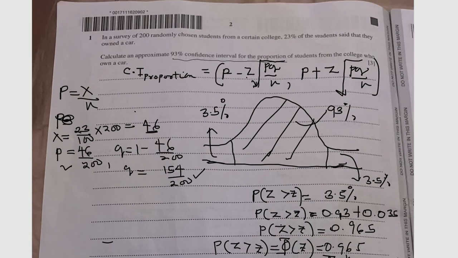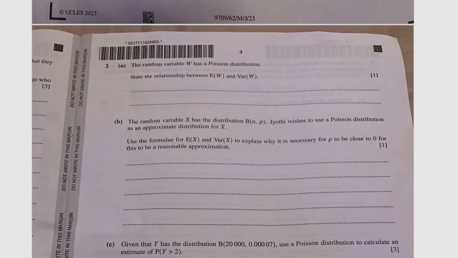So let's see the next one, number 2. Now second question is a random variable W has a Poisson distribution. W is Poisson, so it's written like this.